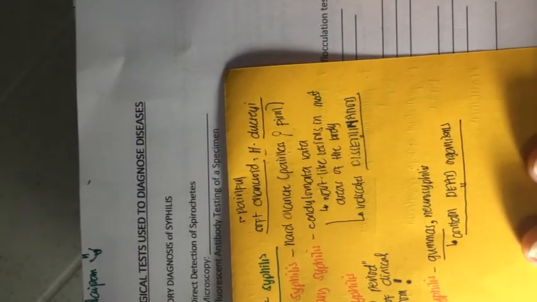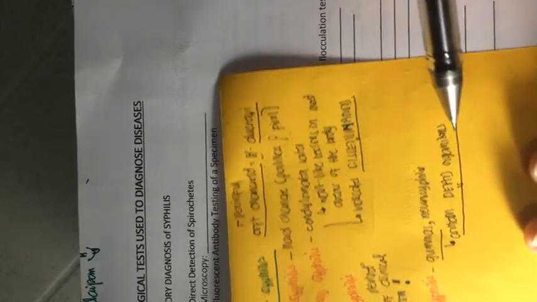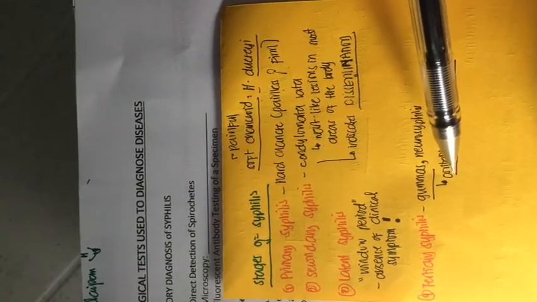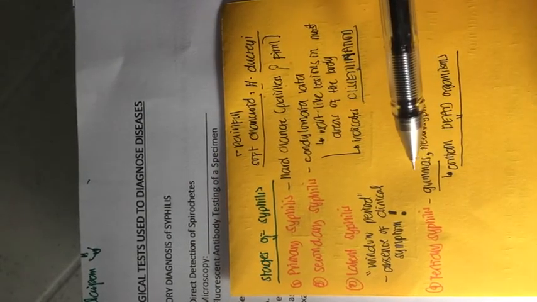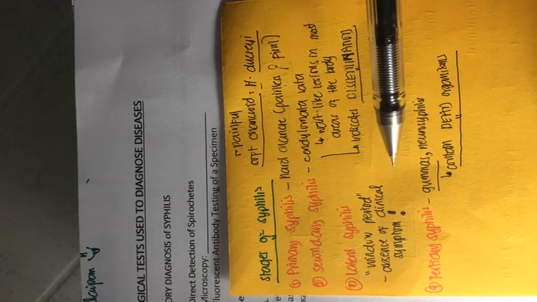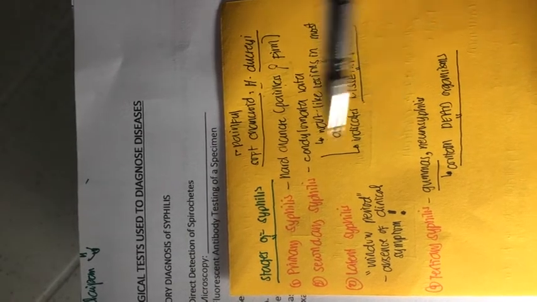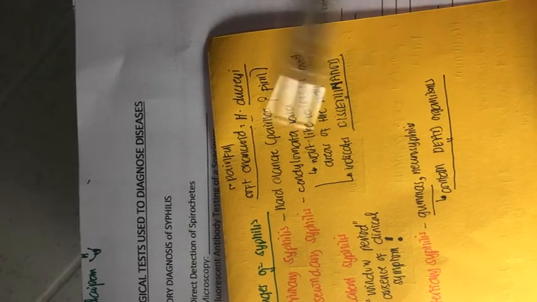Therefore, in the presence of gummas, we should not use the direct method of syphilis detection, which is microscopy, because the organisms are actually dead.